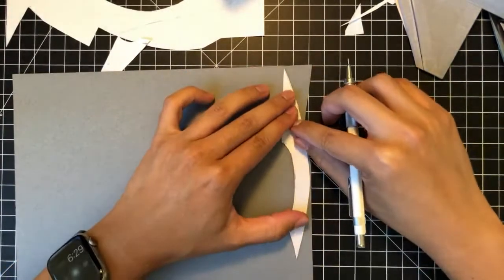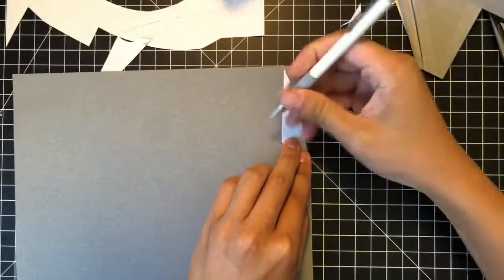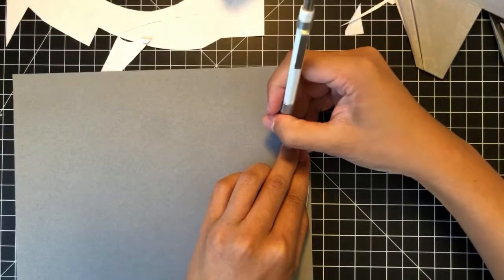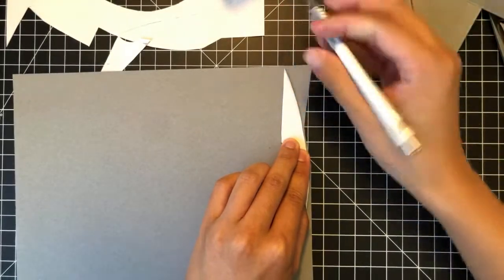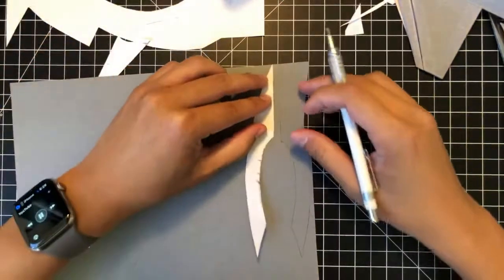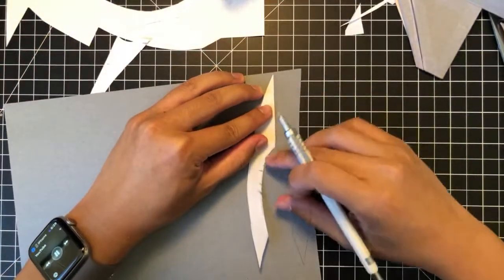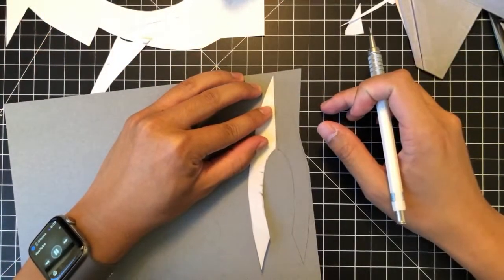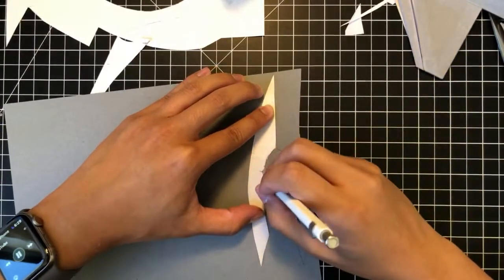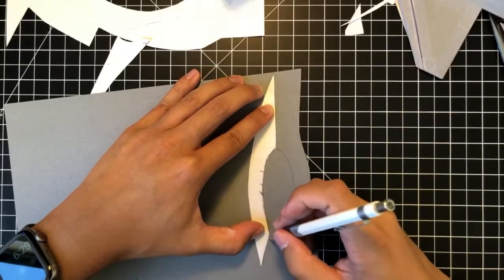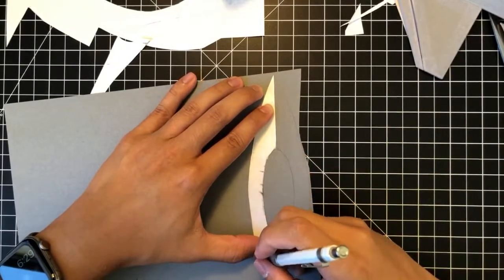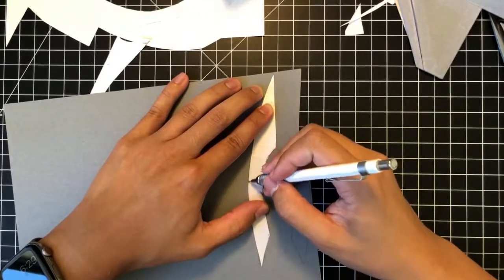Okay, so this looks decent. It's shifting a little bit. It's unfortunate. Looks decent, and then we're just gonna have to duplicate that pattern on the other side here. This might be another prototype, to be honest.